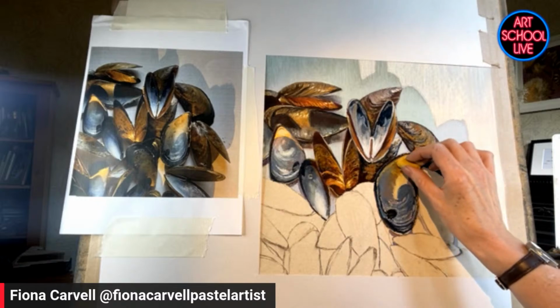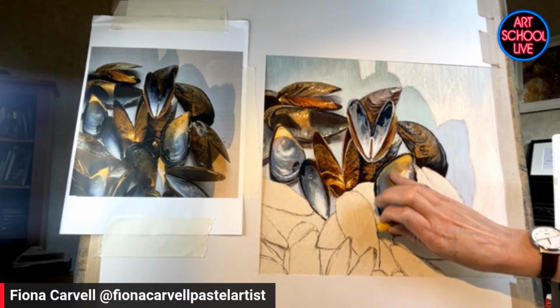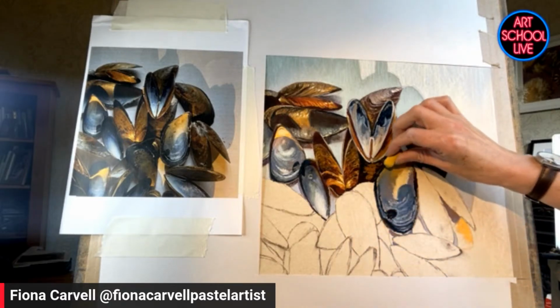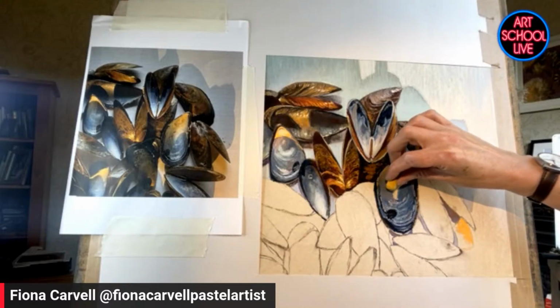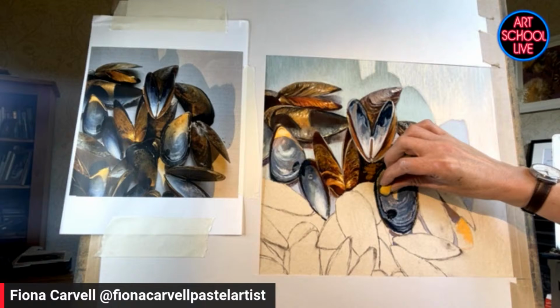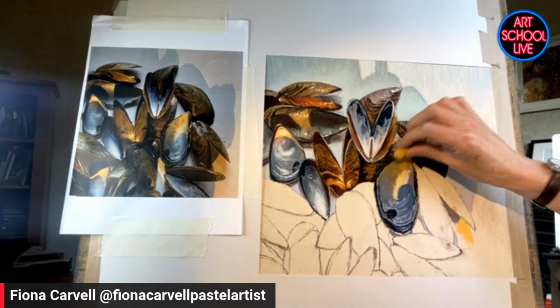So it's starting to look more like the picture. And very, very gently, you can very lightly just drag past. I'm hardly touching that at all. I am very heavy-handed, so that is a struggle for me.